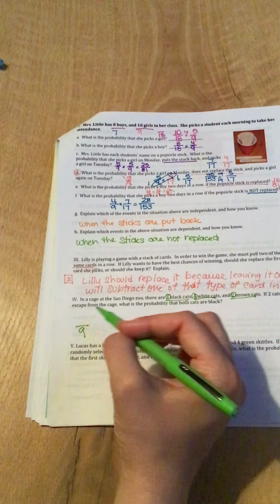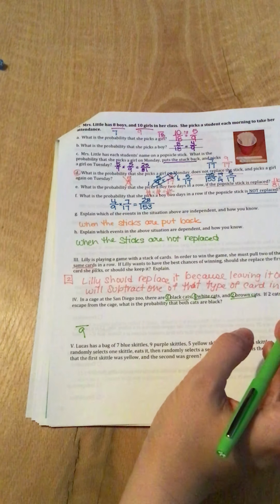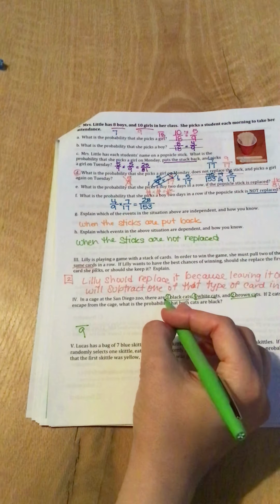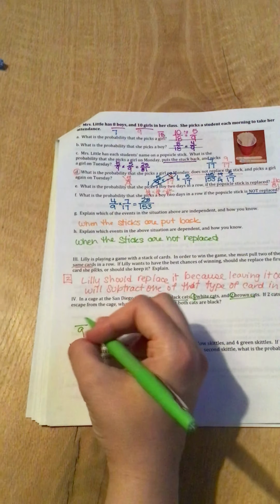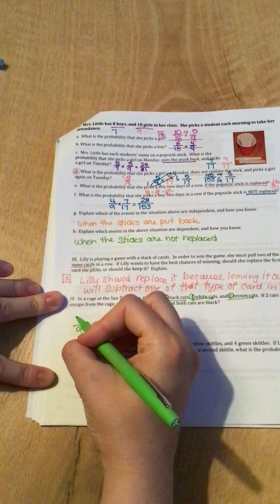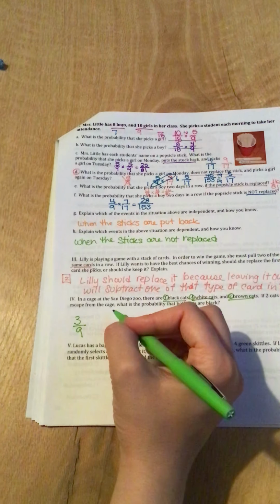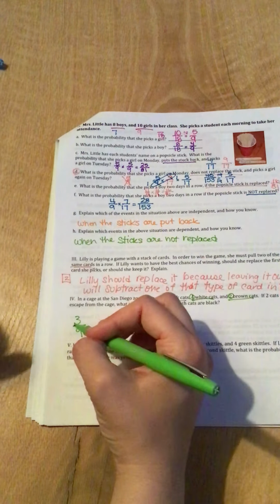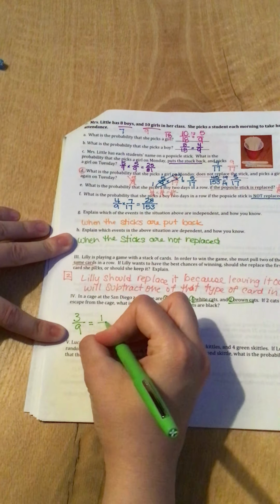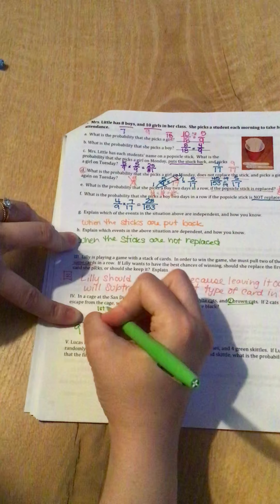Now, in a cage, if 2 cats escape from the cage, what is the probability that both cats are black? Well, first of all, they have 3 black cats. So there are 3 black cats out of 9, right? The first one that escapes, there's a 3 out of 9 chance that it's a black cat. Simplified, 1/3, because I divided by 3. So that was the first cat that escaped, right?